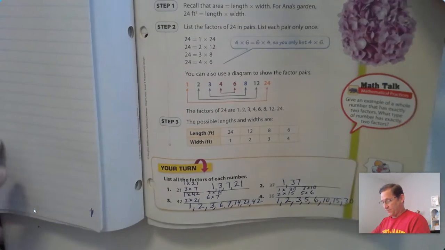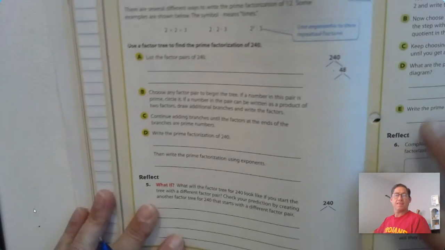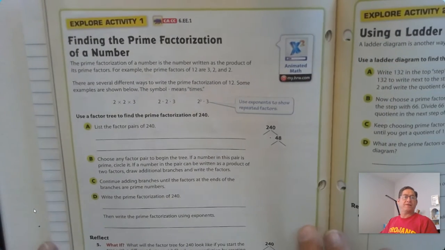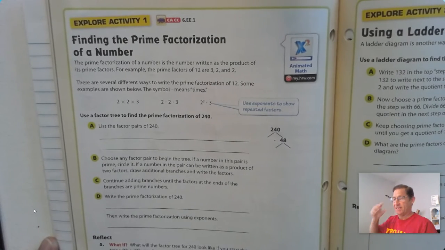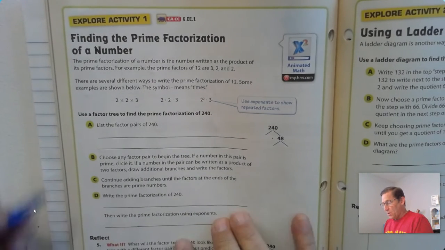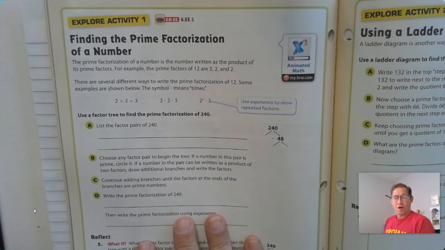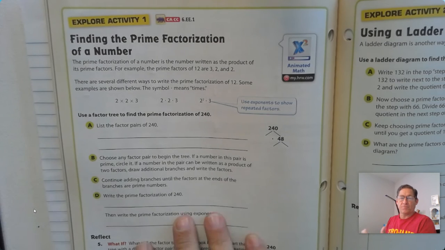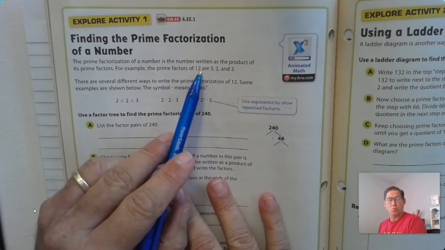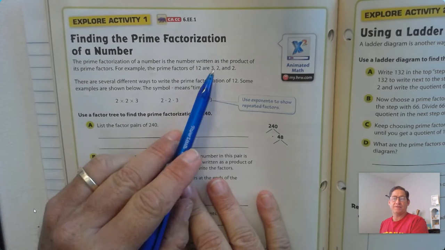All right, let's go to page 246. Activity 1, find the prime factorization of a number. The prime factorization of a number is the number written as the product of the prime factors. For example, the prime factors of 12 are 3, 2, and 2.